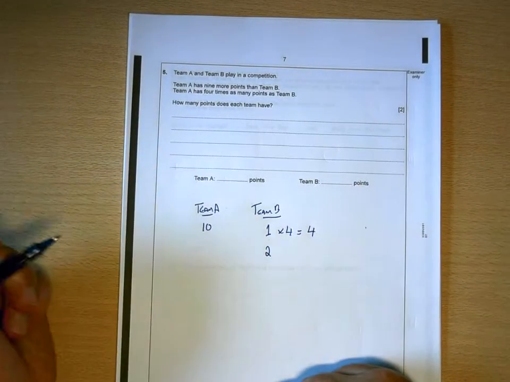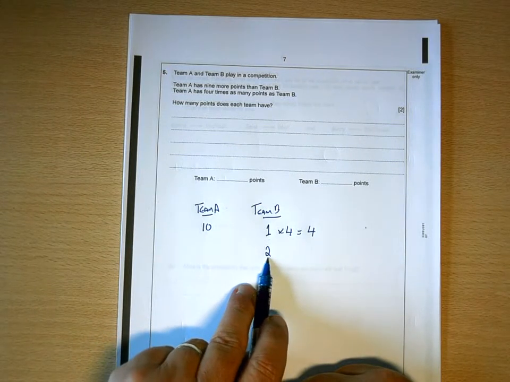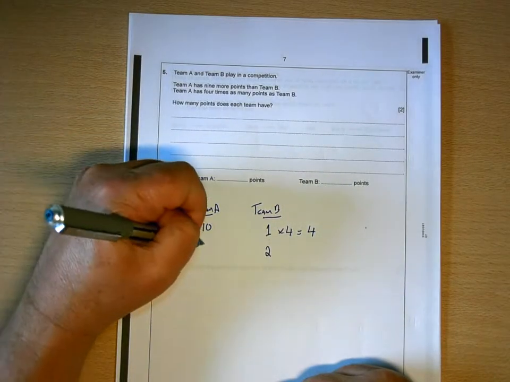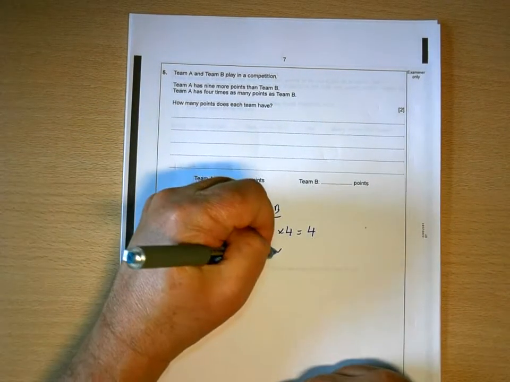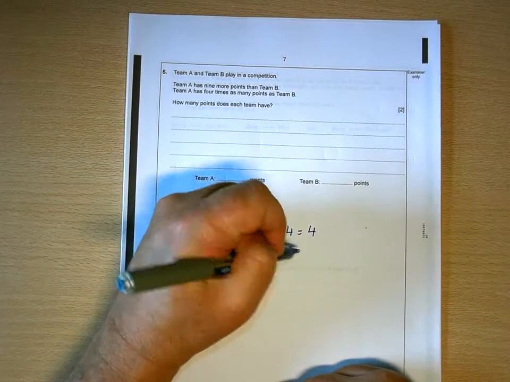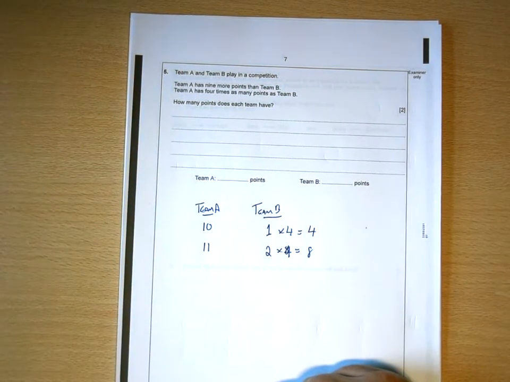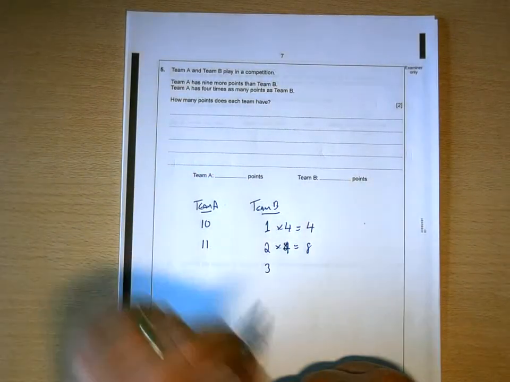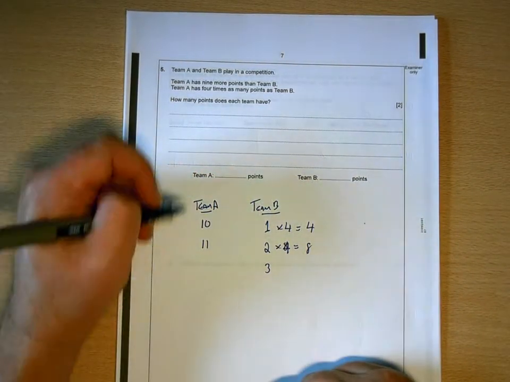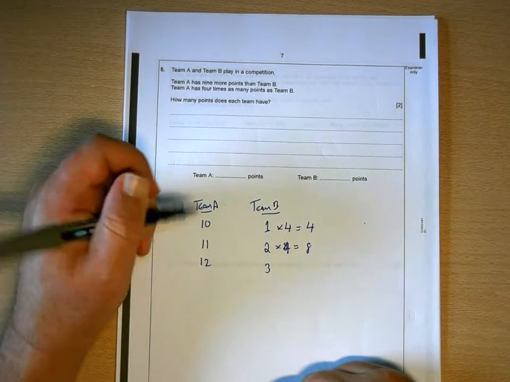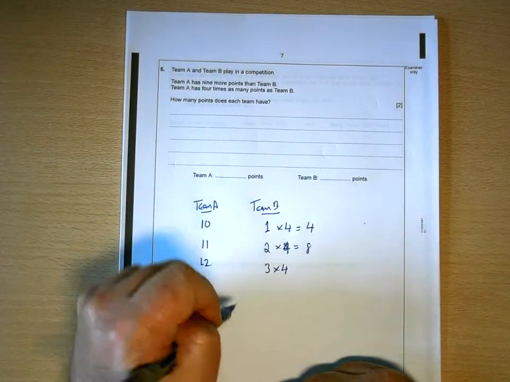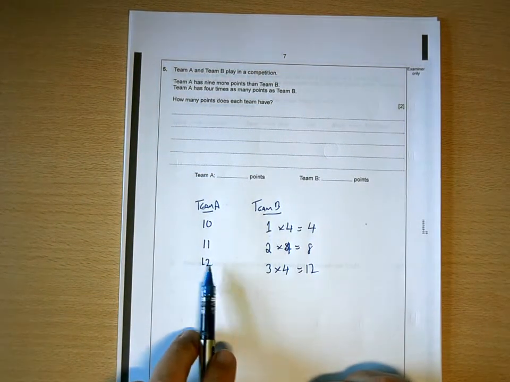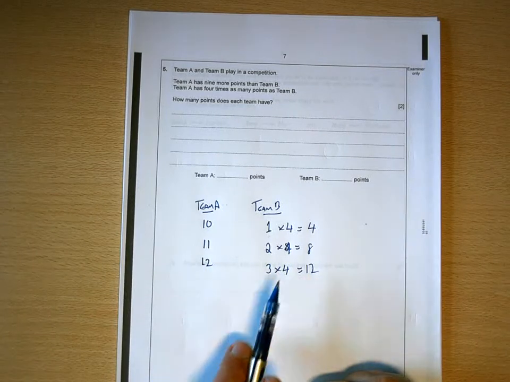So let's try what happens if Team B has 2 points. If Team B has 2 points, A has got 9 points more, which is 11. But if I times that by 4, I get 8. They aren't the same. So I'll try Team B having 3. If Team B has got 3, A has got 9 points more, which is 12. If I times 3 by 4, I get 12. So now they are the same.